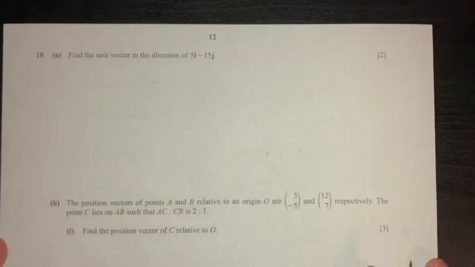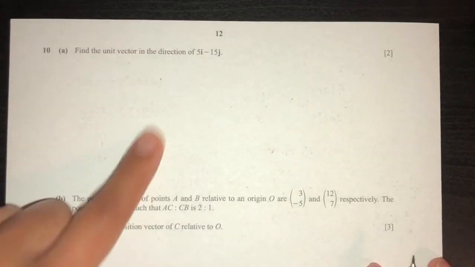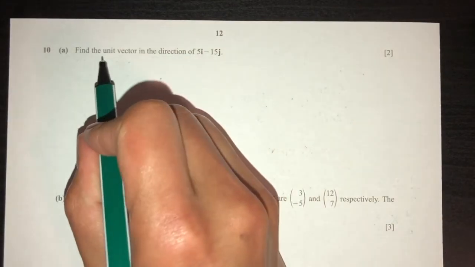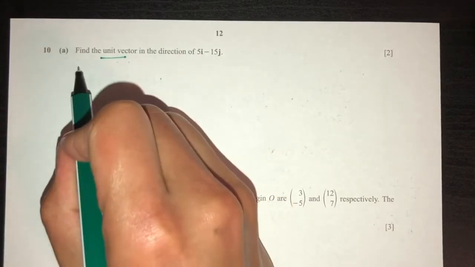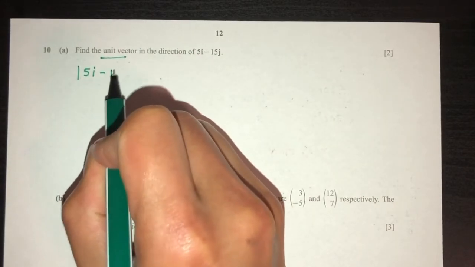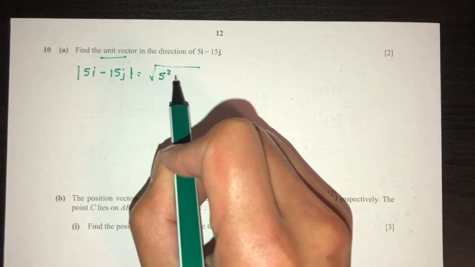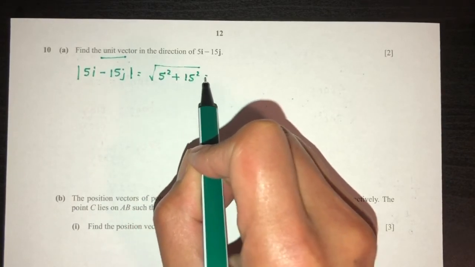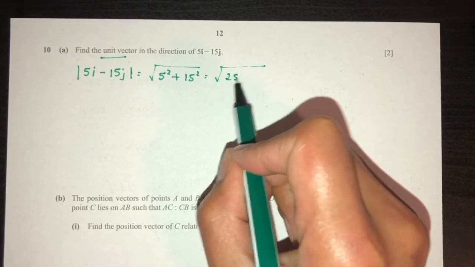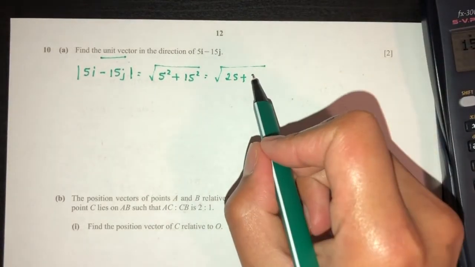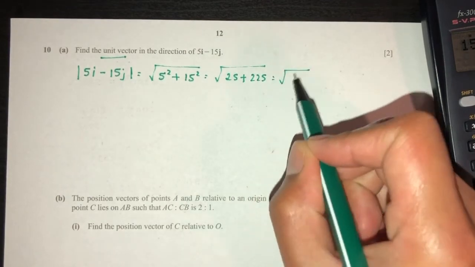Okay, now let's move on to question number 10. So we have to find the unit vector in this direction. So pretty easy. To find a unit vector, we first need to find the magnitude of this vector. So what is the magnitude? It is square root of 5 square plus 15 square. That should be 25 plus, what is 15 square? 225? Yep, that is correct. That should be root of 250.